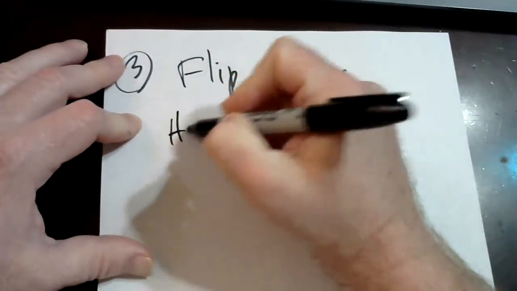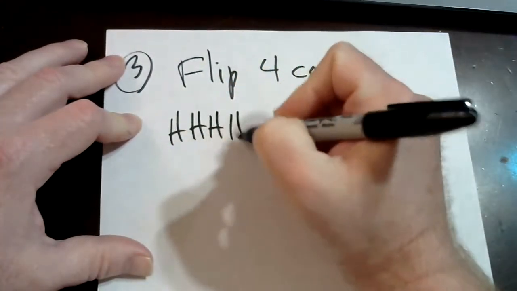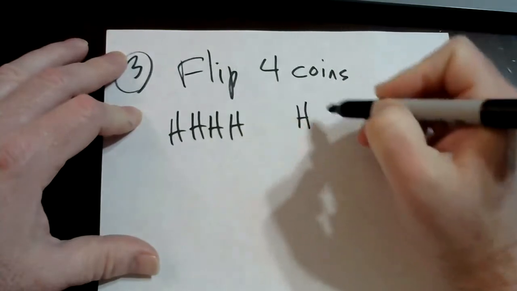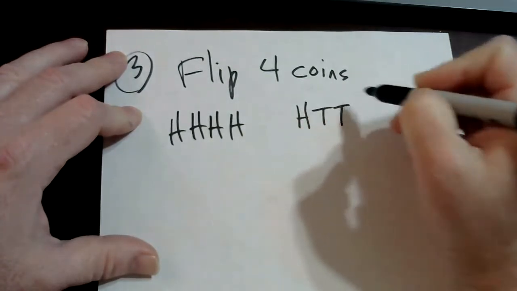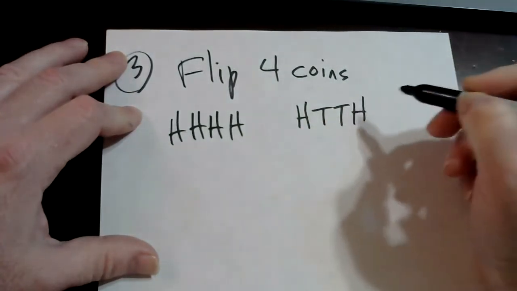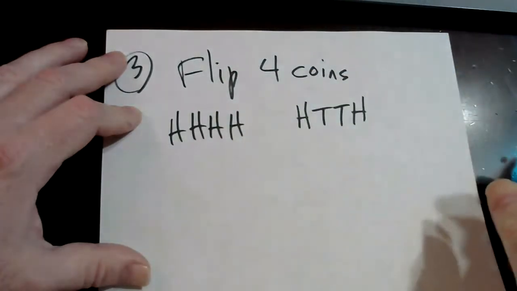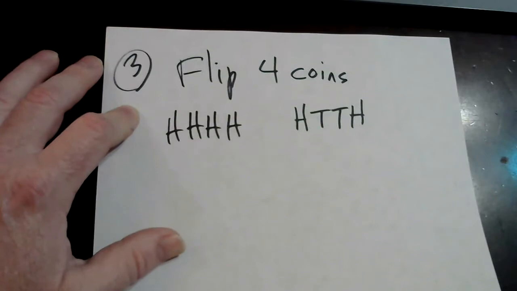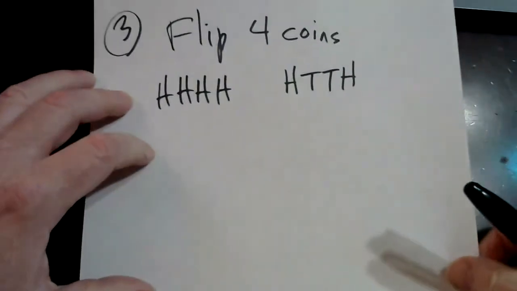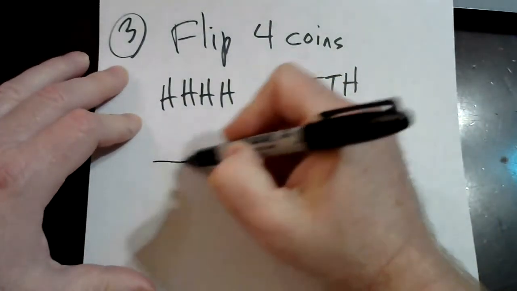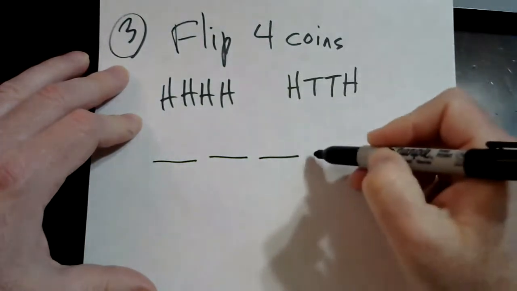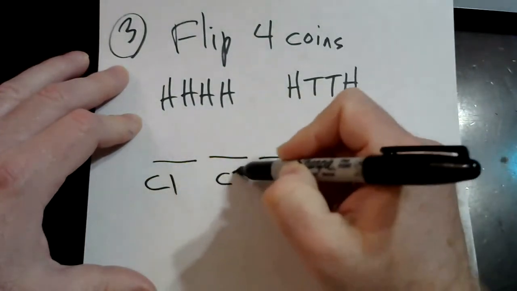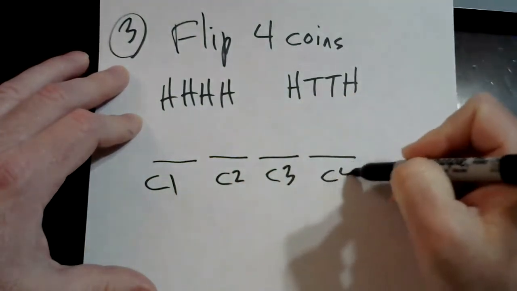So one possibility is maybe they could all be heads. Okay, another possibility is you could have the first coin being a head, the middle 2 coins being a tail, and the last coin being a head. So those are possible outcomes in the sample space. But it says how many elements total are in the sample space. Probably the best way to do this is with a slot diagram. And I'm going to have 4 slots because I have 4 different coins that I'm flipping at the same time.